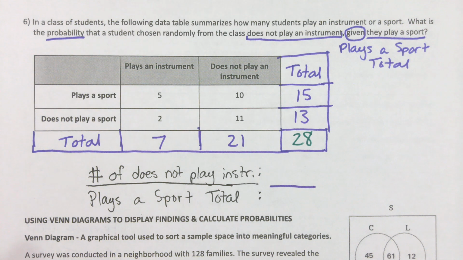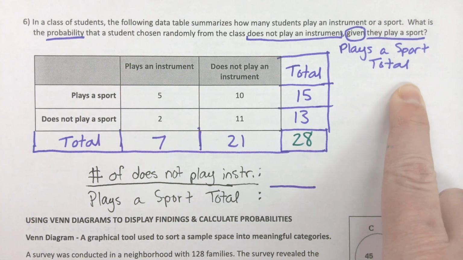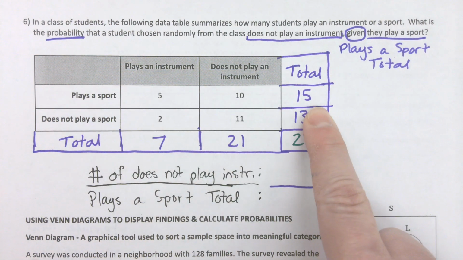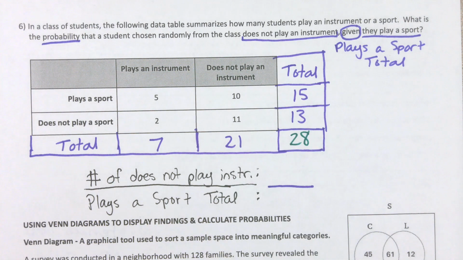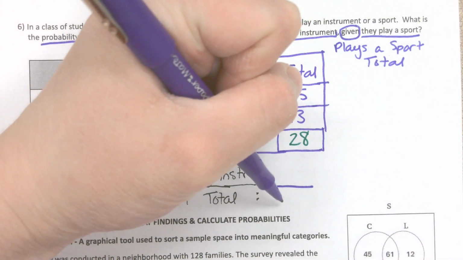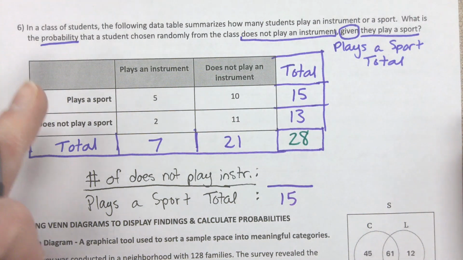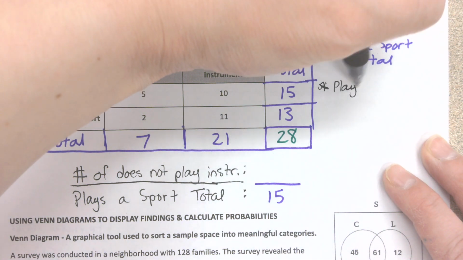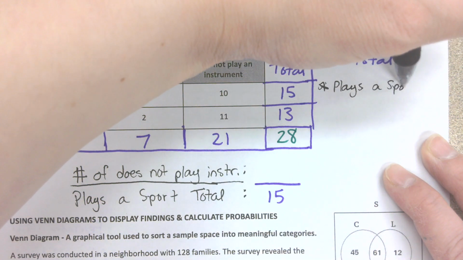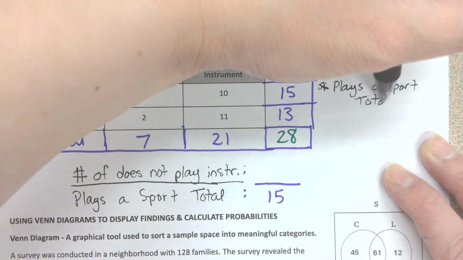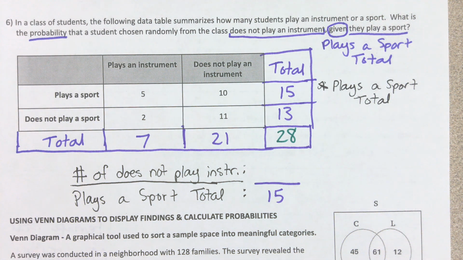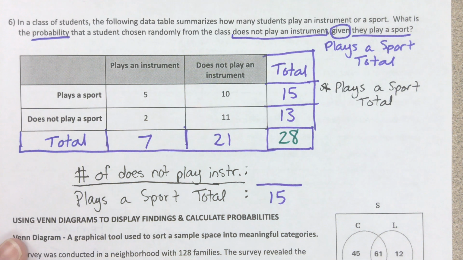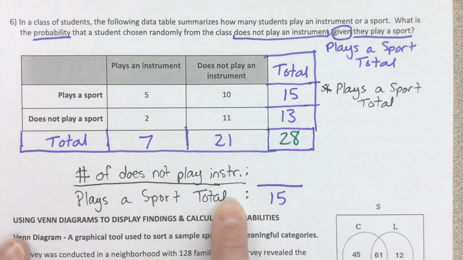So we only need one of the totals here. We need the plays a sport total. Plays a sport, that's 15. And I'll write that next to it as well. I want to know out of these 15, how many do not play an instrument?